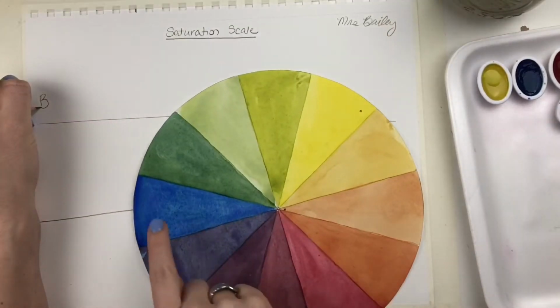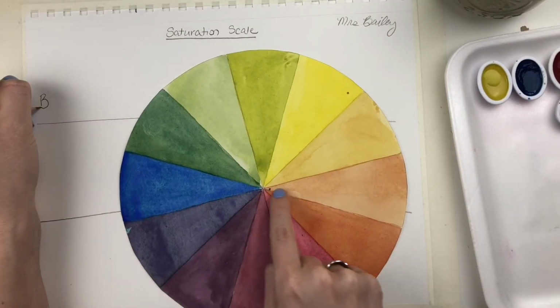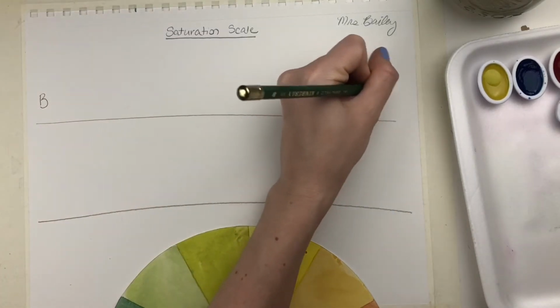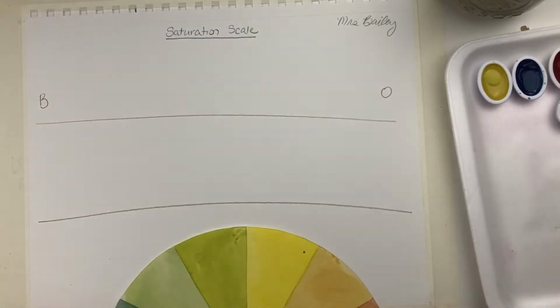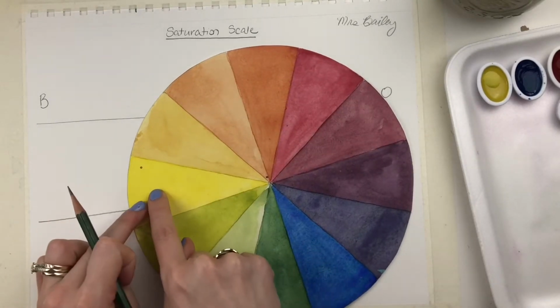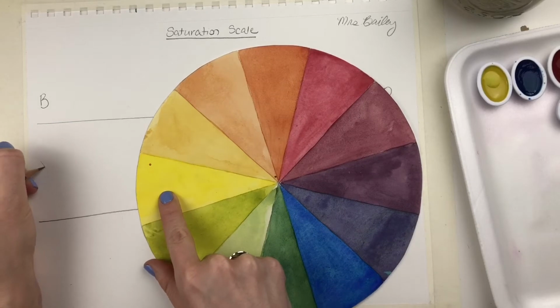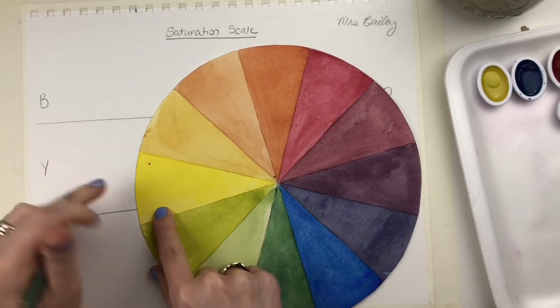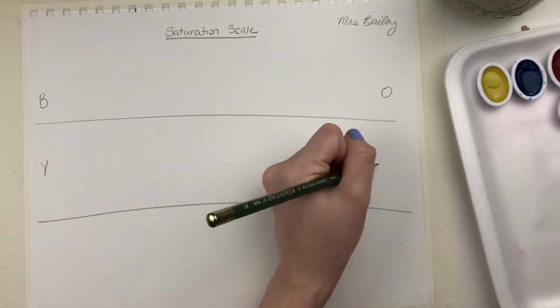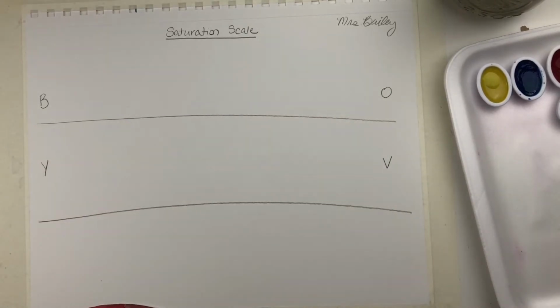Now, on this side, for the top row, we're going to label this one blue, and then taking a look at our color wheel, the opposite of blue is orange. So on the other side, we're going to label this side orange. Then we're going to take a look at our next complementary set. We'll take a look at yellow. So we're going to write yellow on our second row, and then its complement is violet. So we'll put violet on this side.